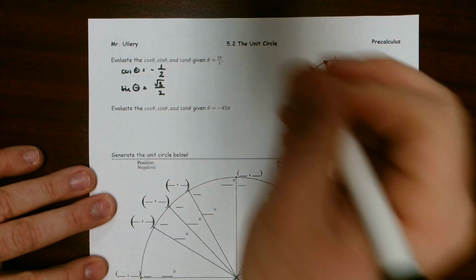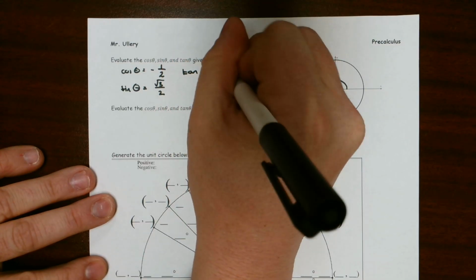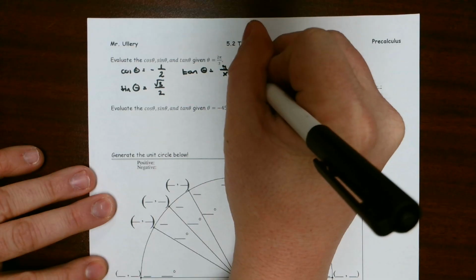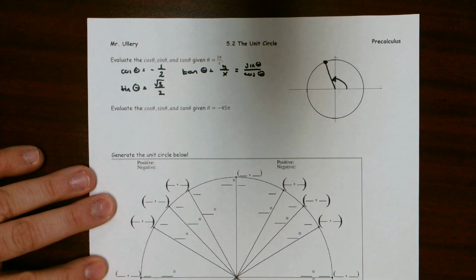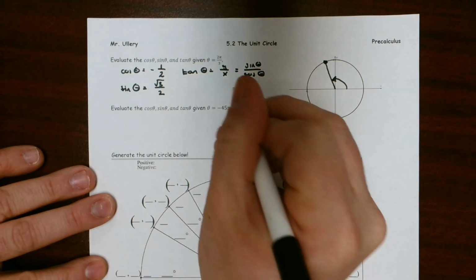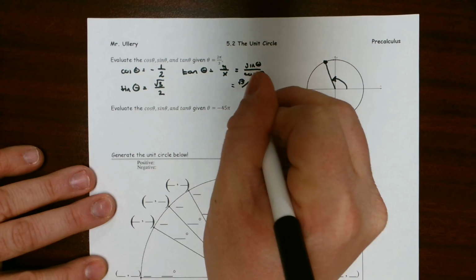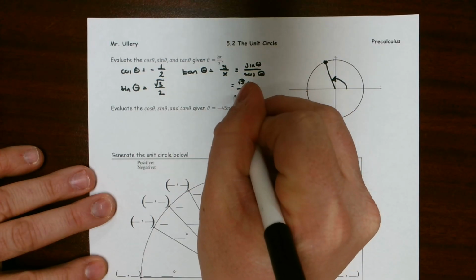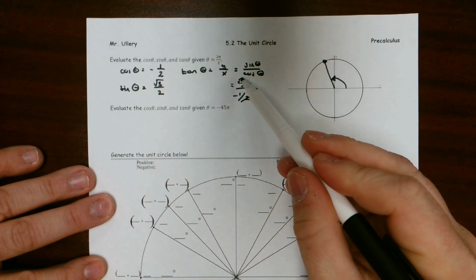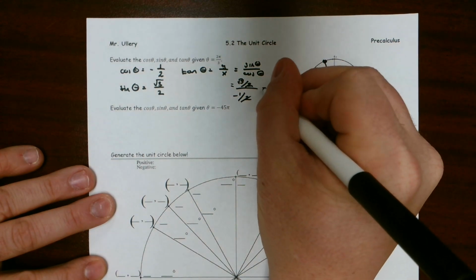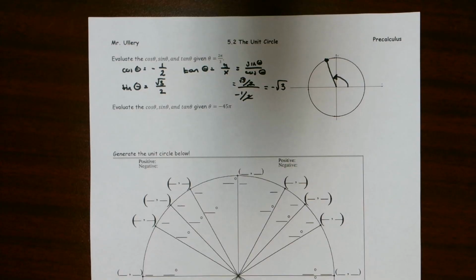And the definition of tangent is y over x, or sine over cosine. So if we take a look here, the sine value was radical 3/2 and the cosine value was -1/2. My 2's will cancel out, leaving us with radical 3 over -1, which is negative radical 3 for a tangent value.